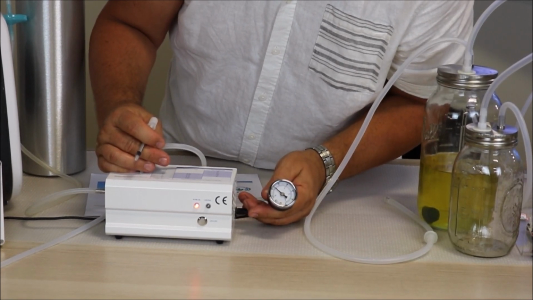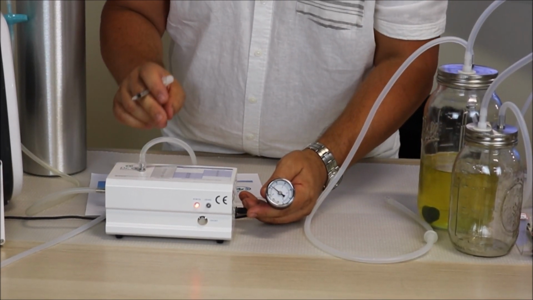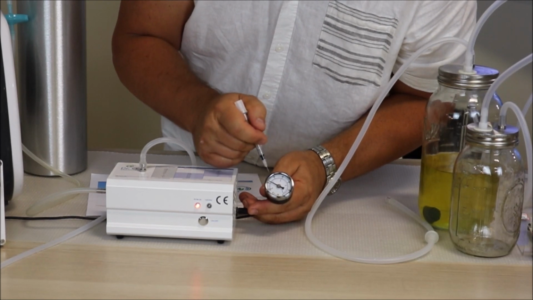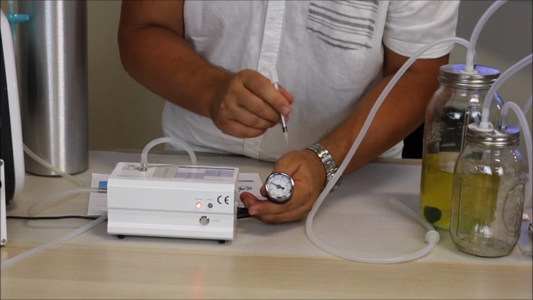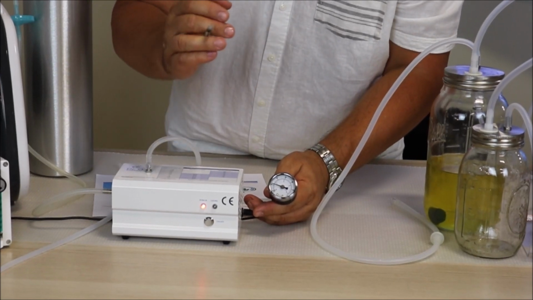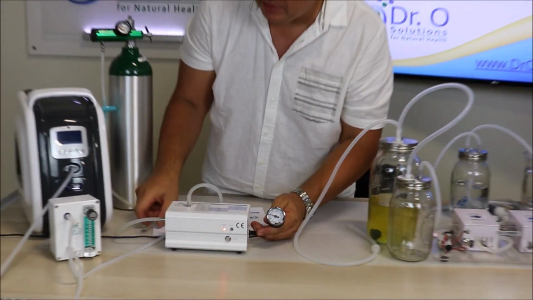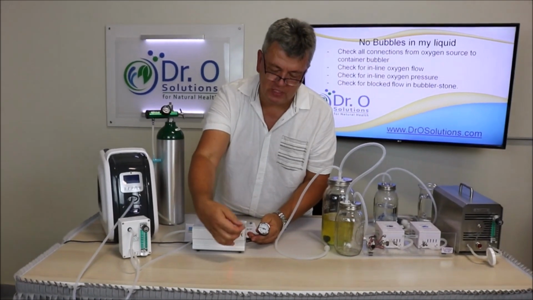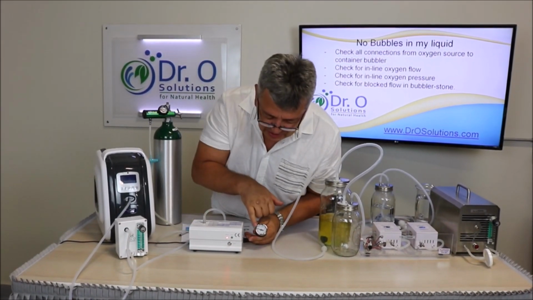As you can see, the pressure is holding up, but it's not going to climb, and slowly it's going to go down, because no matter how tiny a hole is, and this is a very tiny hole, as you can even see the needle, you can see the pressure is dropping.